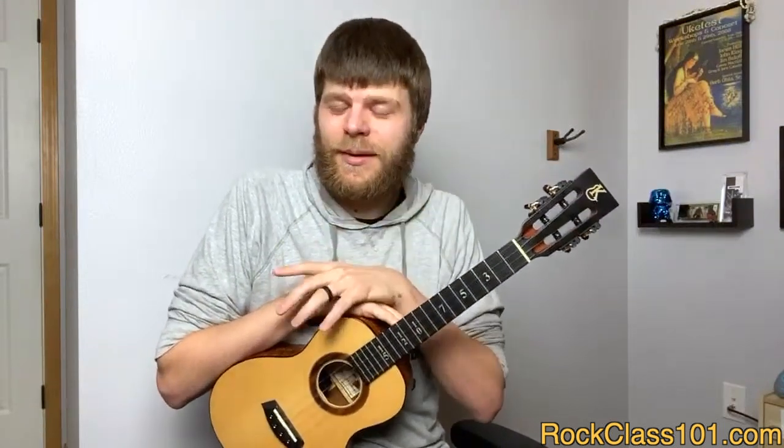Let's go ahead and start talking about thumb picking. This is a technique that I think is actually very unique to the ukulele, which is why you don't see a lot of players using it. To first talk about it, we're going to take a step back and look at ukulele playing in general, and sort of through my vision of it.